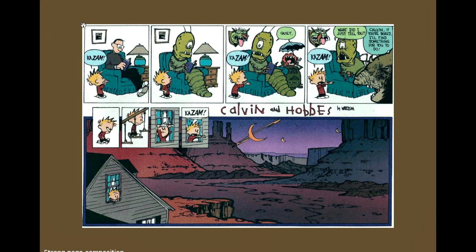Strong page composition is really important, and that's a whole other section. We'll look at that. Bill Watterson was a master once he sort of freed himself up from the limitations of the standard comic strip page. Even then he was, but he made a particular business decision that gave him more freedom, and he made some fabulous compositions after a while.